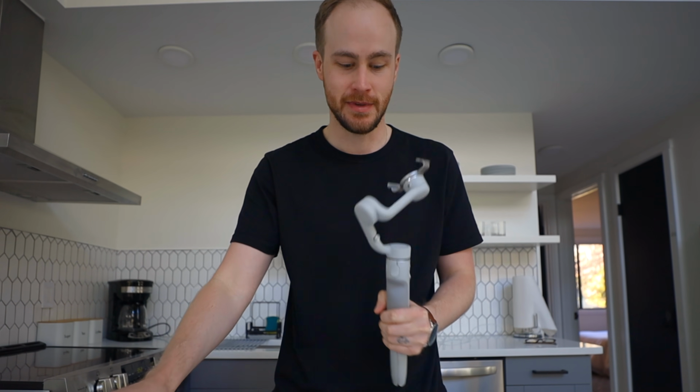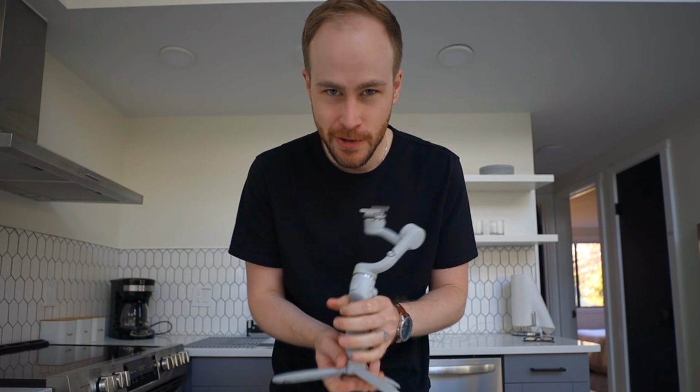All right, so as far as gear goes, it's really simple. We've literally just got this smartphone gimbal and an iPhone. It could be any smartphone with a super wide angle lens. That's what you need for this type of shoot. So to set it up, here's what we do.